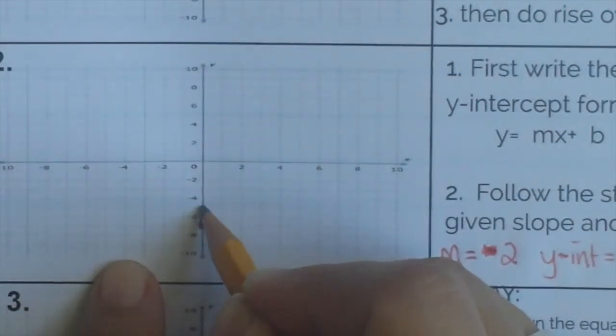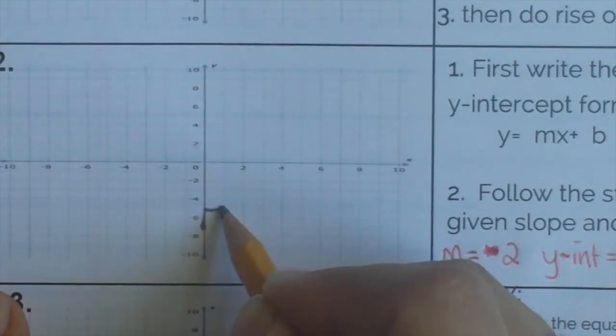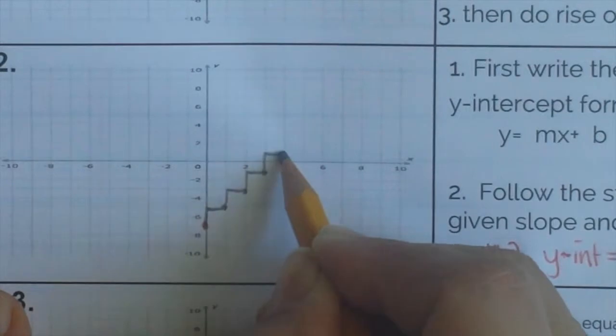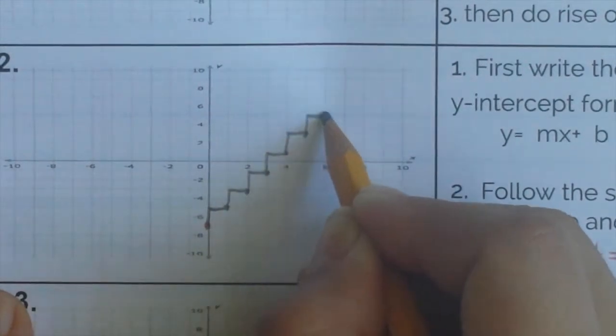Up 2 to the right 1. Up 2 to the right 1. Up 2 to the right 1, and again, and again.